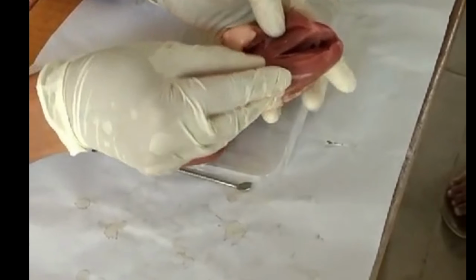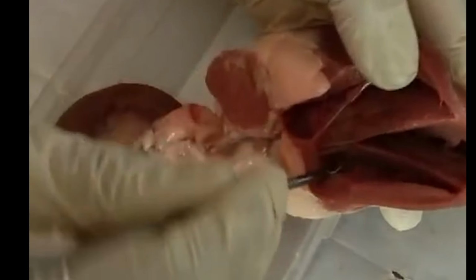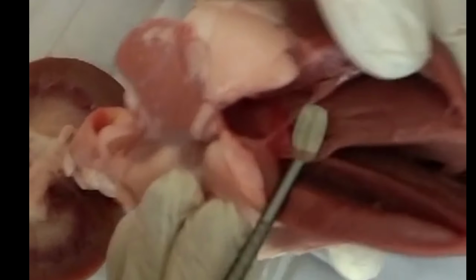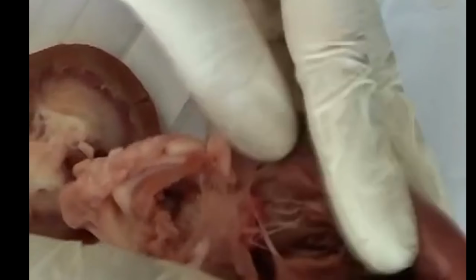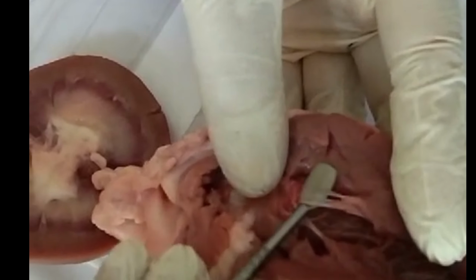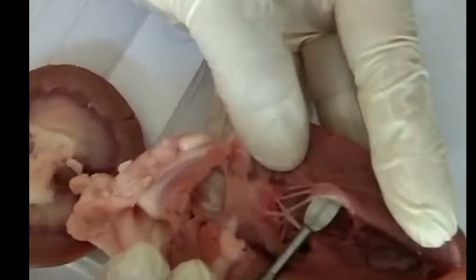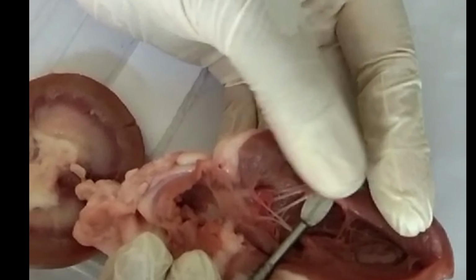Okay, and then when you see inside, we can see some structures. Come near. You can see these structures, the string-like structures. These are the chordae tendineae. Here you can see it well. These are all the chordae tendineae. They are attached to structures called the papillary muscles. The structures to which the chordae tendineae are attached are the papillary muscles.